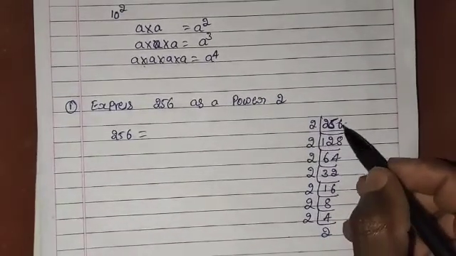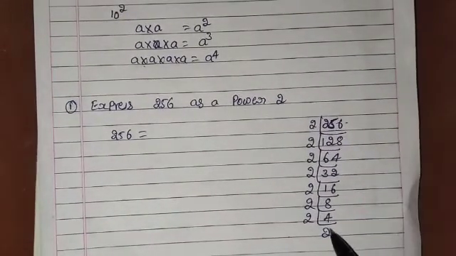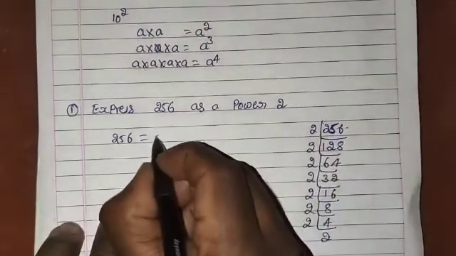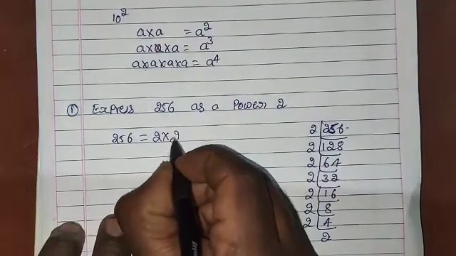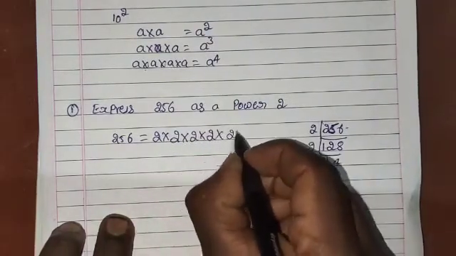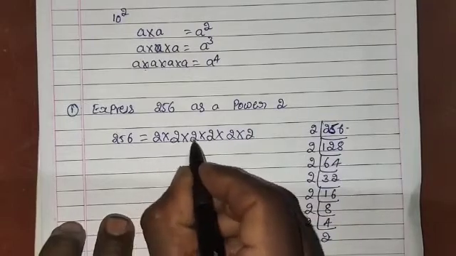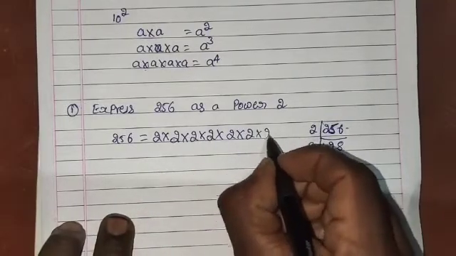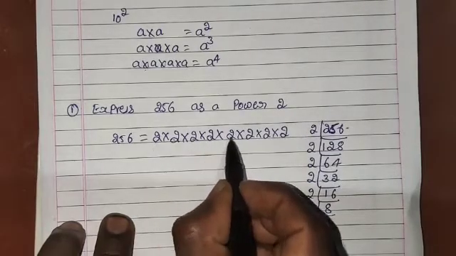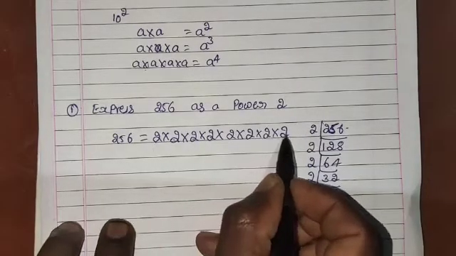Now the 256 is divisible by 2 how many times? 1 2 3 4 5 6 7 8. Okay, it means we can write it as 2 into 2 into 2, 8 times. Okay, 2 into 2 into 2, 1 2 3 4 5 6 7 and 8. Okay, 2 into 2 into 2 into 2 into 2 into 2 into 2 into 2.